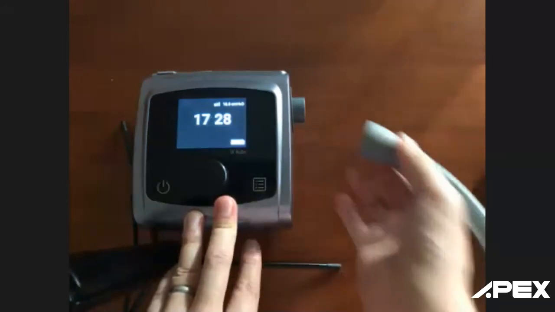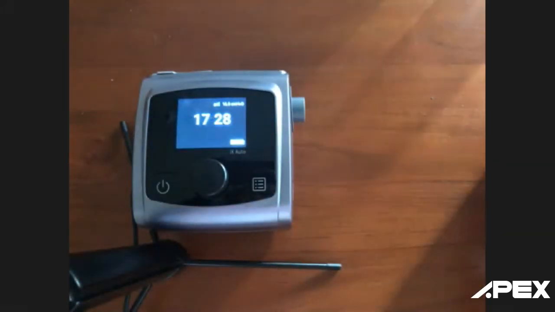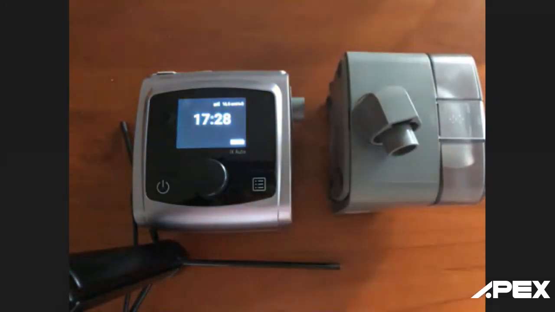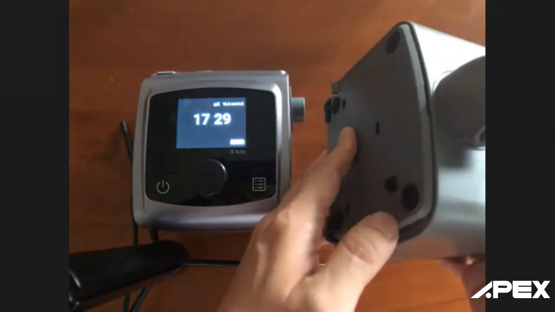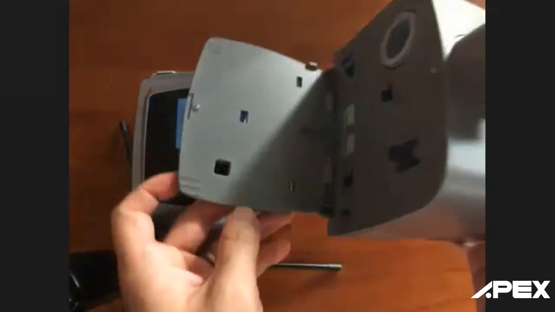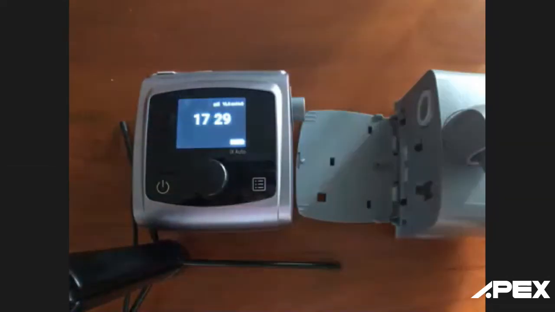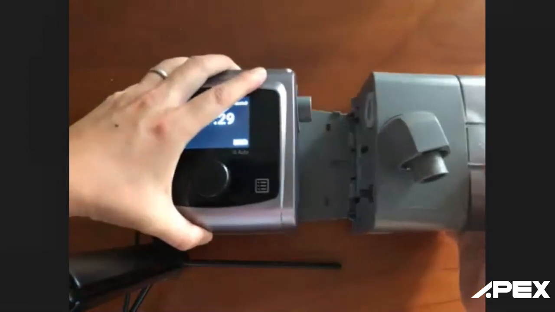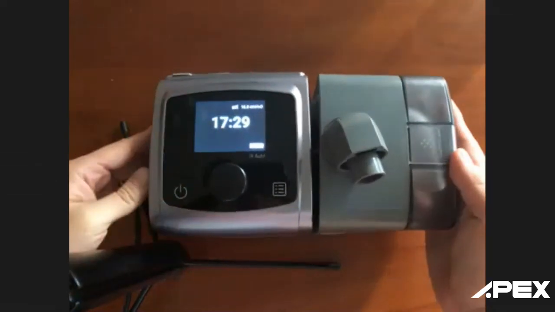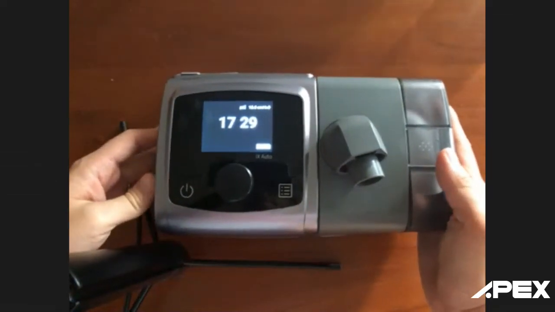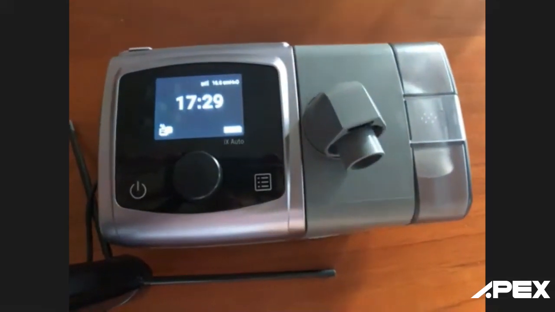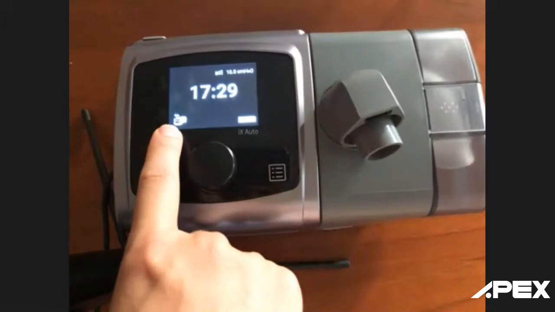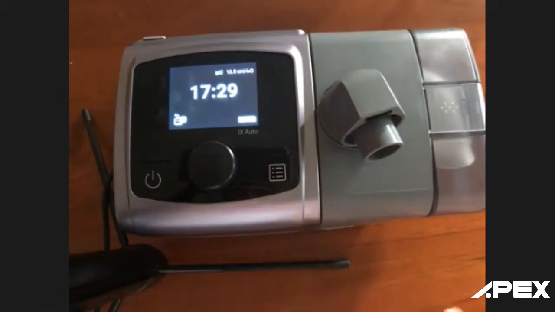So first, let me remove the heating tube. And this is the heated humidifier. First of all, let us remove the casing and then place it on the bottom. And the two can be bundled together. And hear a click. Once you hear a click, in the image on the bottom left, you will see that at this moment, the heated humidifier is switched on.